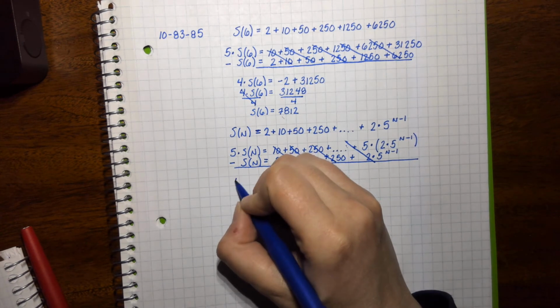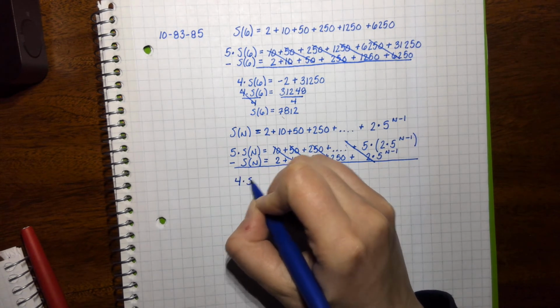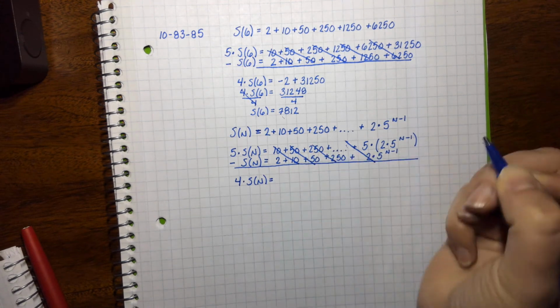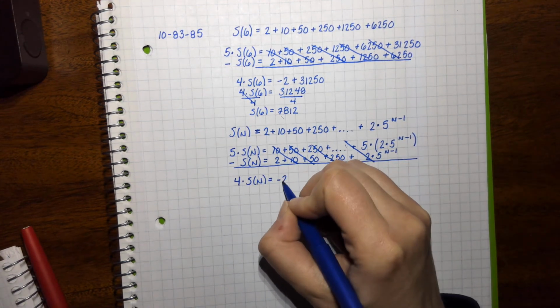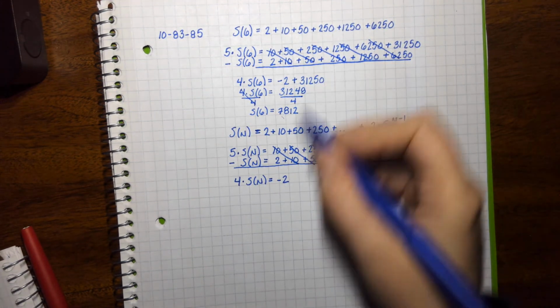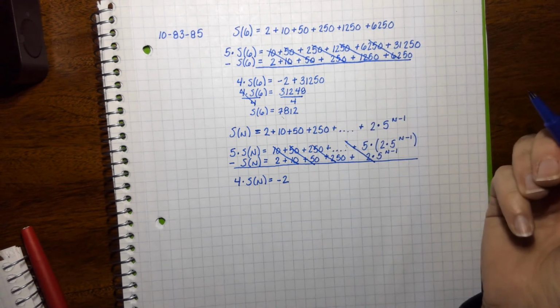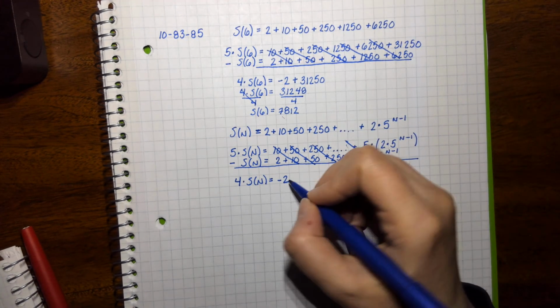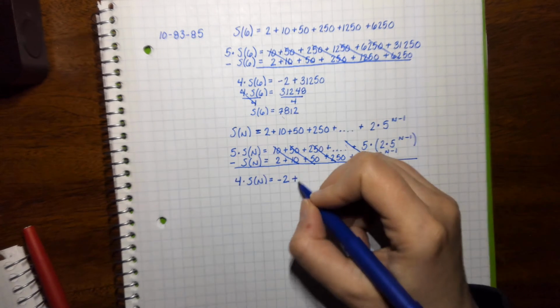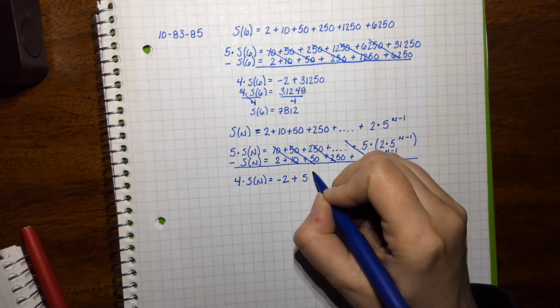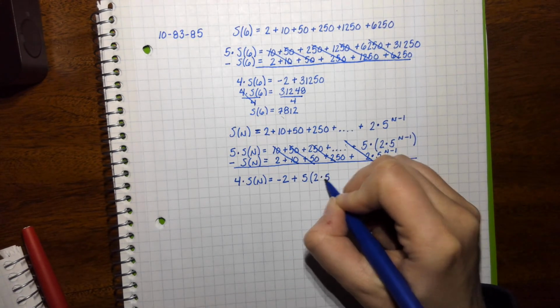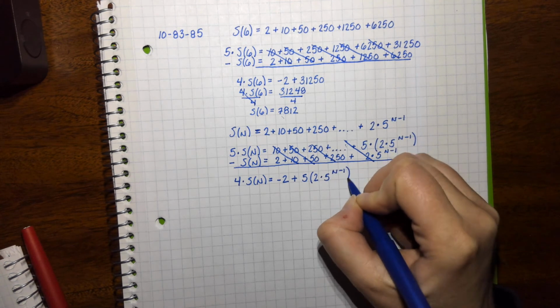Okay, 4 times the series equals, okay, so what do I have left? I have this -2 left, so this is why I put it in this order last time. And then I have plus this thing, 2 times 5 to the n minus 1.